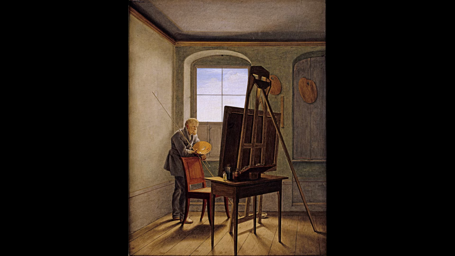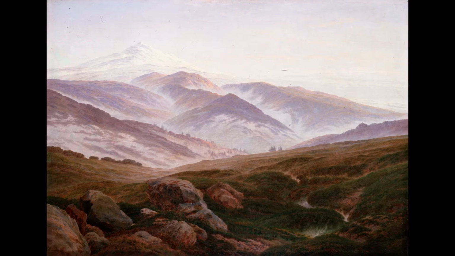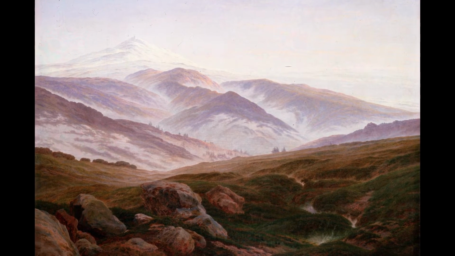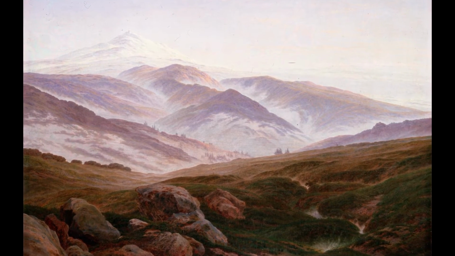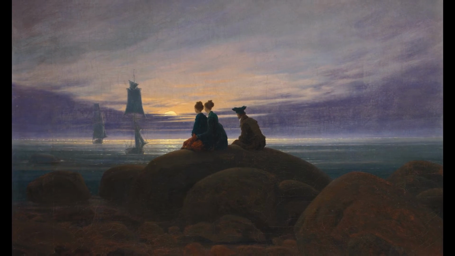Caspar David Friedrich wanted to express the sublime power of nature in his works, and he used the landscapes of his native Germany as inspiration for his paintings. But he did not just focus on the beauty of the landscapes like many other artists did, he mixed the beauty and terror of nature in his works.